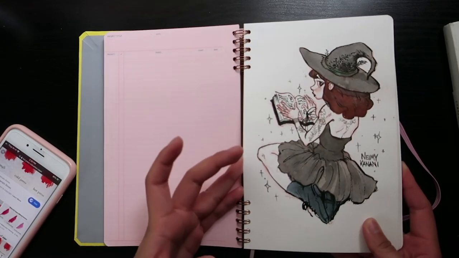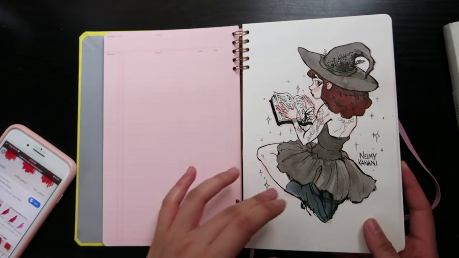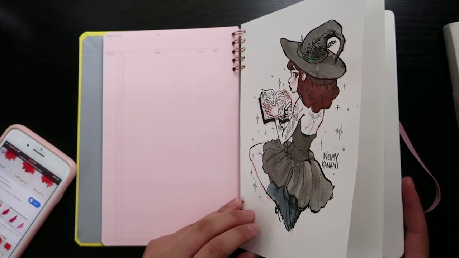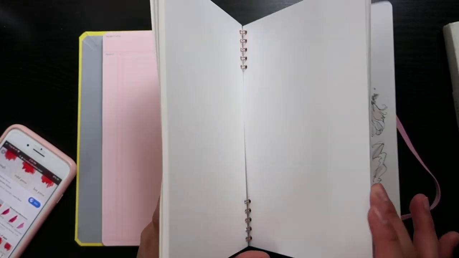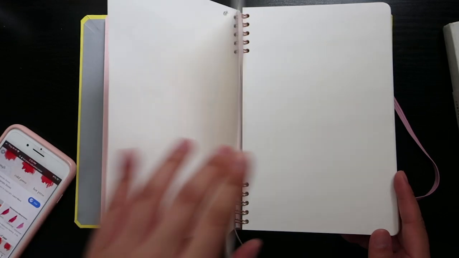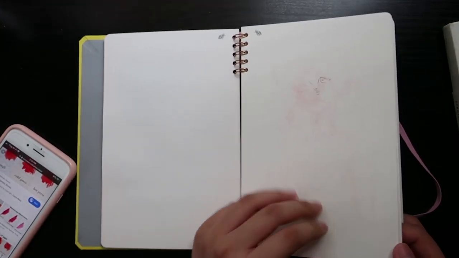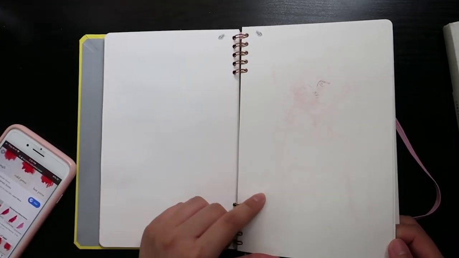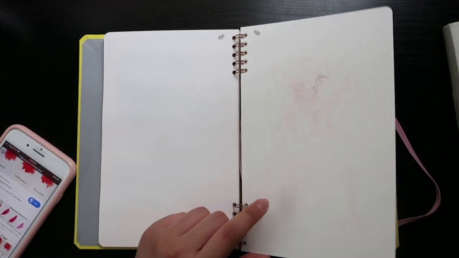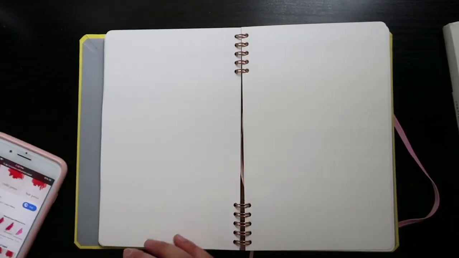I also have a drawing, the first drawing I did for Witch, but I didn't like it, so I skipped that one. You can see a faint sketch, which I erased multiple times, and yeah.